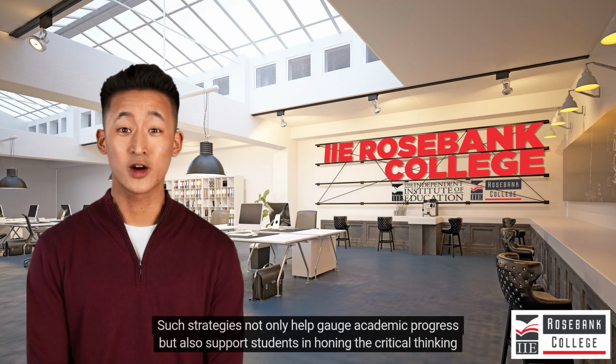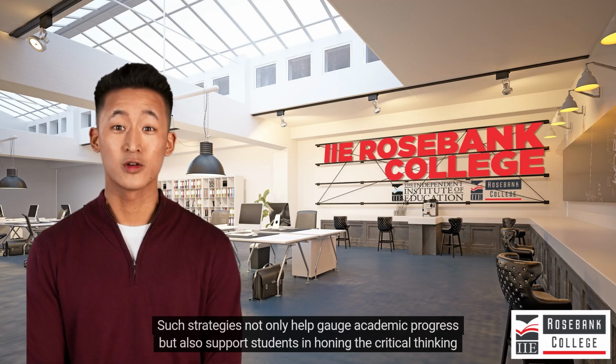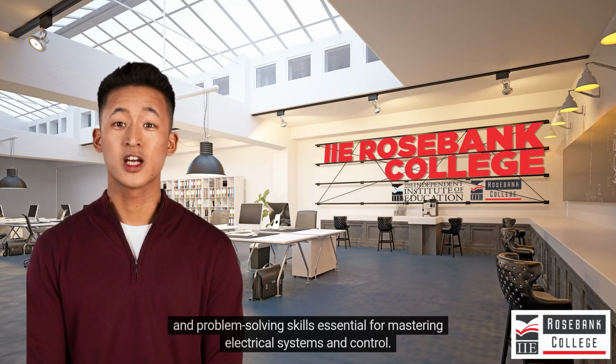Such strategies not only help gauge academic progress, but also support students in honing the critical thinking and problem-solving skills essential for mastering electrical systems and control.